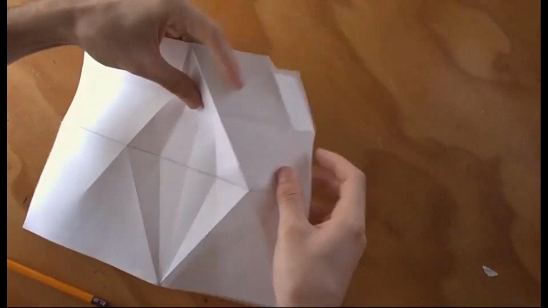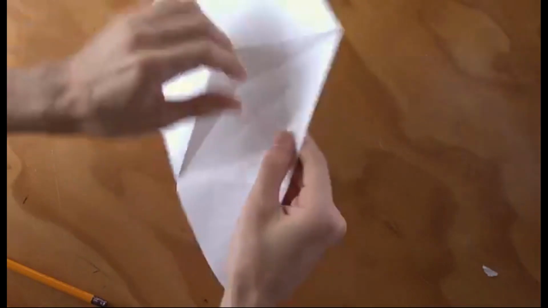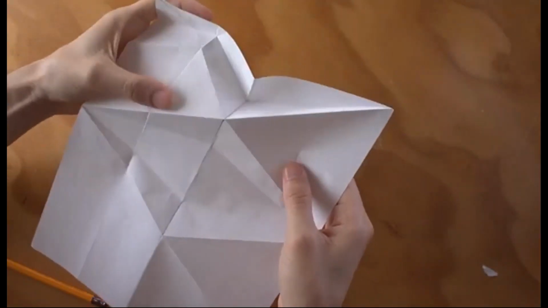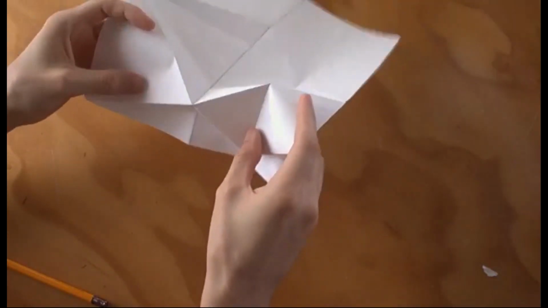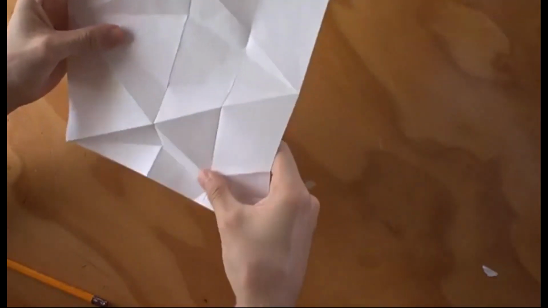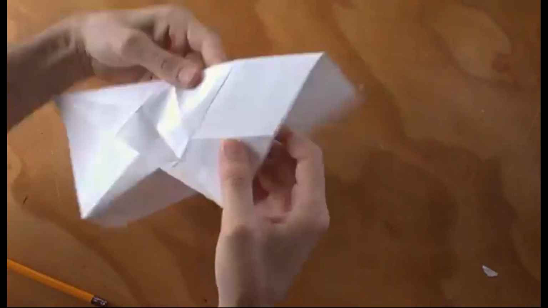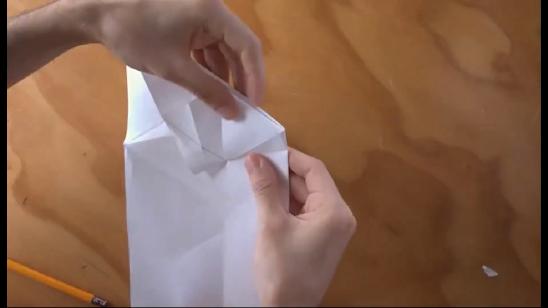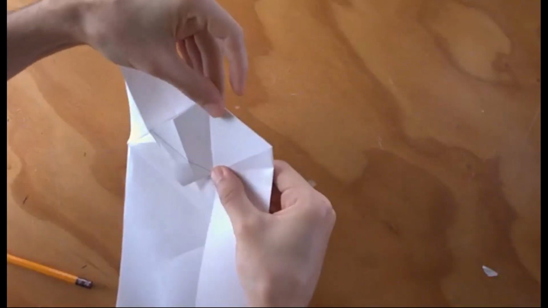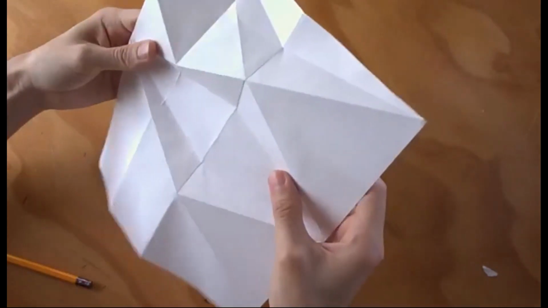Also notice how I'm extending it towards the edge that I need to fold it in. So always mind your mirror. The mirror is the most important aspect of this.